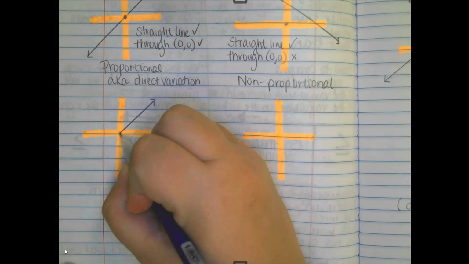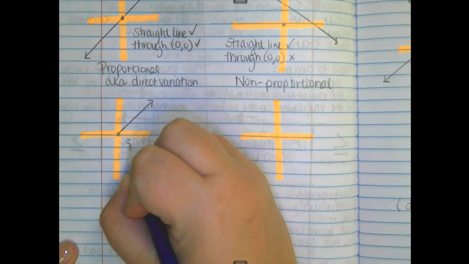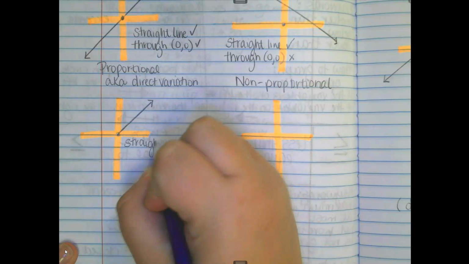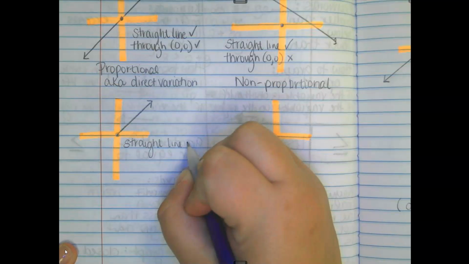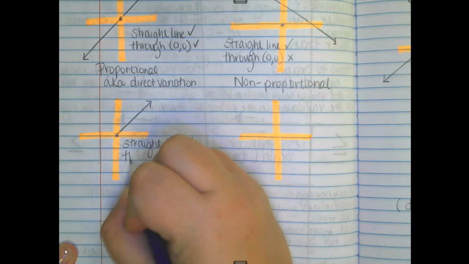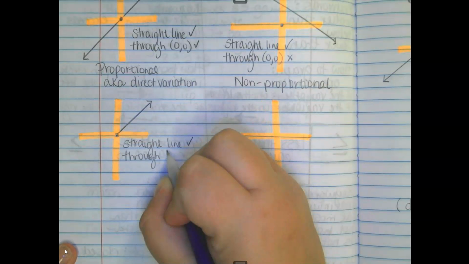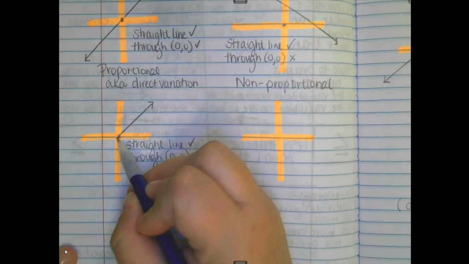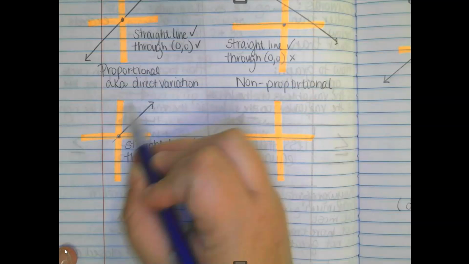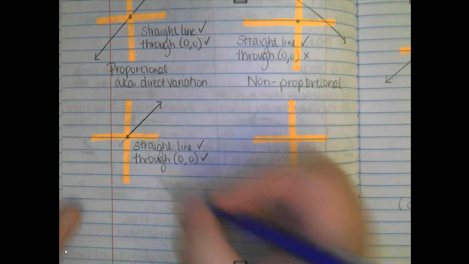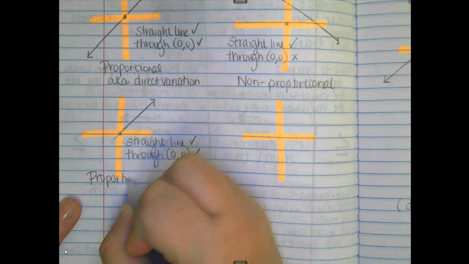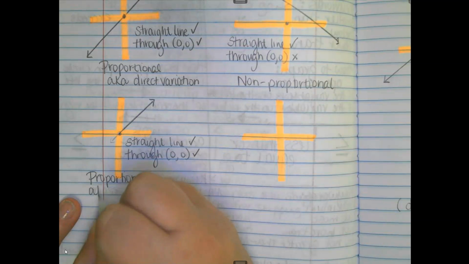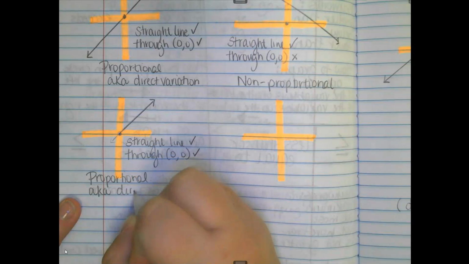And here's my origin. So first question, is it a straight line? The answer is yes. Does it go through that origin? It starts at the origin, and so that is good enough for us right now. This is if I was only looking at one quadrant. This actually will continue here, unless it gives us a situation that says otherwise. So we're going to say this is proportional, also known as direct variation.